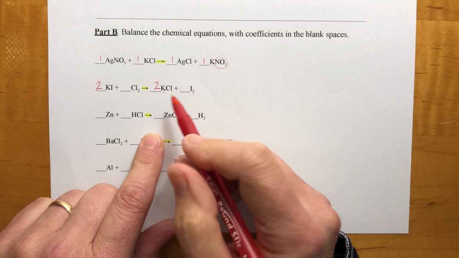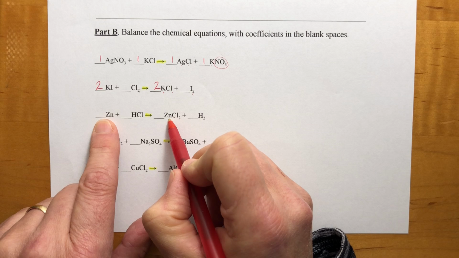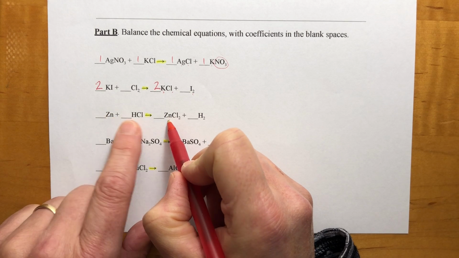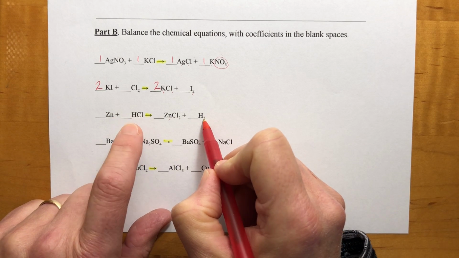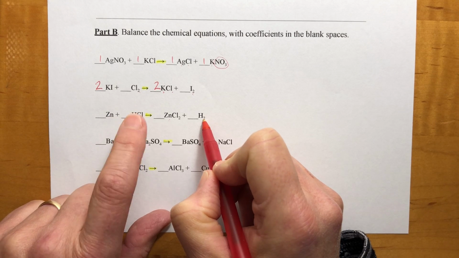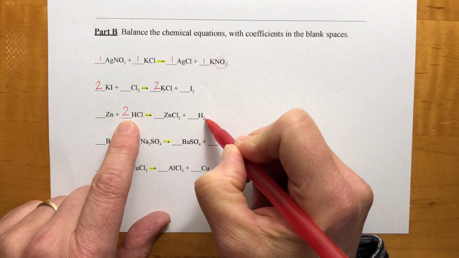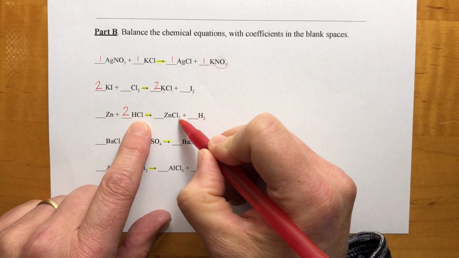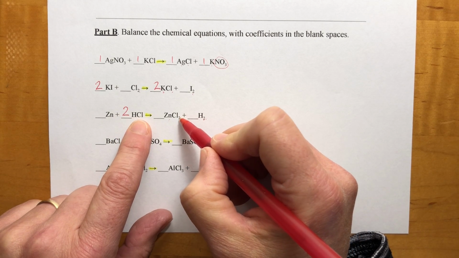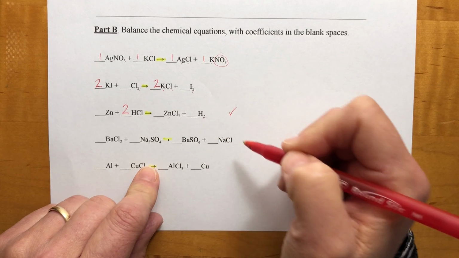The next one, zinc is already balanced, 1 and 1. Hydrogen is not balanced. There's 2 on the product side, but only 1 here. So I'm going to need a 2. Now the hydrogens are balanced. And then what about the chlorines? That 2 also balances the chlorines. So that's good. All right.